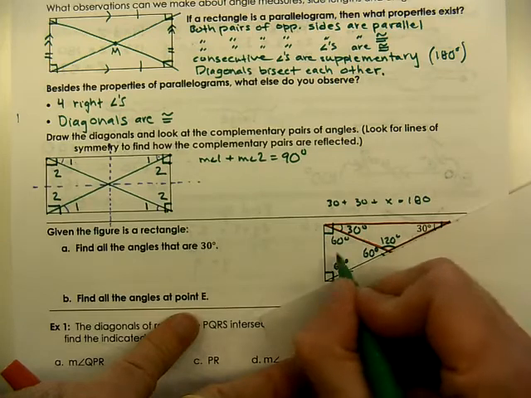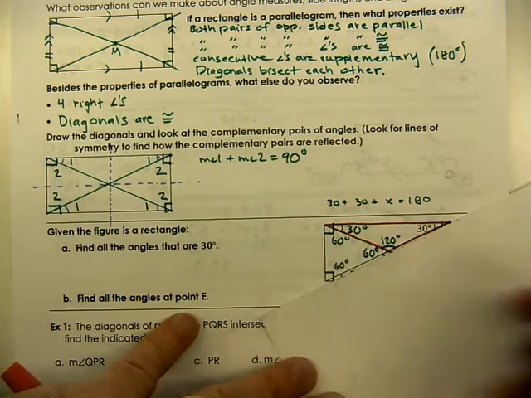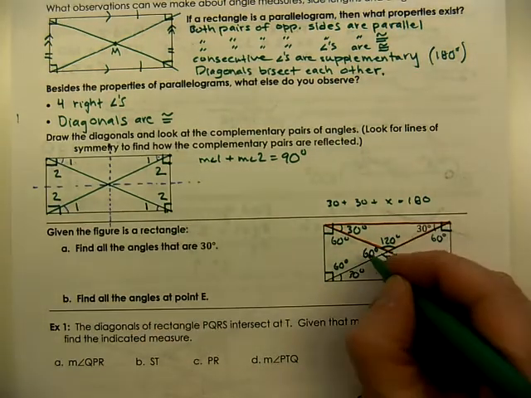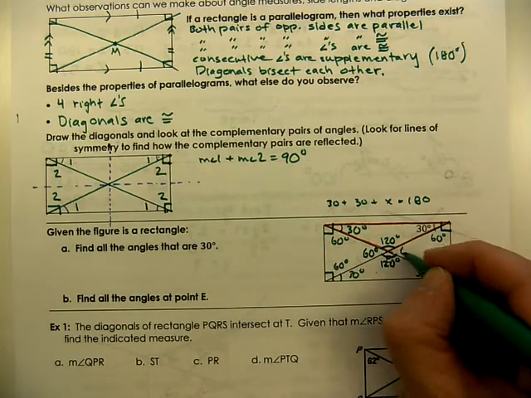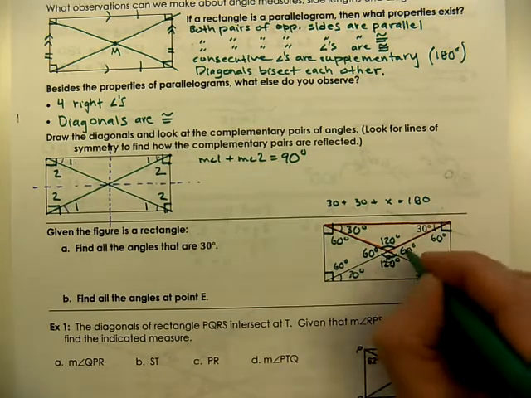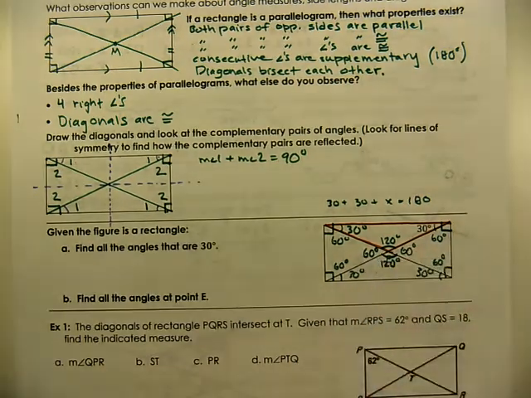So coincidentally, you have a lot of 60s over here in that triangle. But that 60 on the left is also 60 on the right because vertical angles are congruent and those angles are opposite each other. Those are vertical angles.